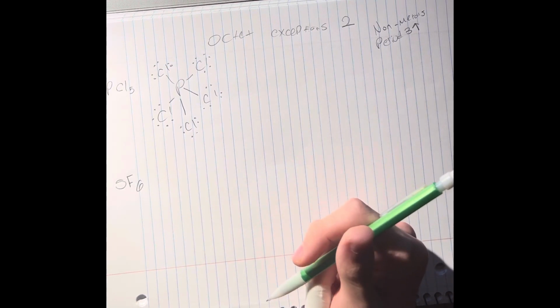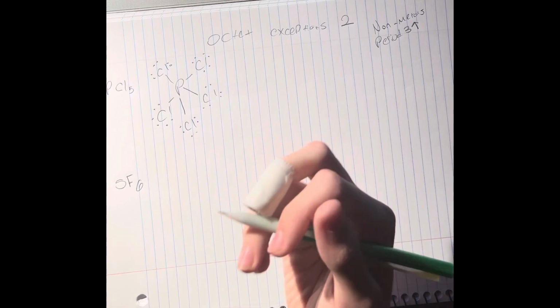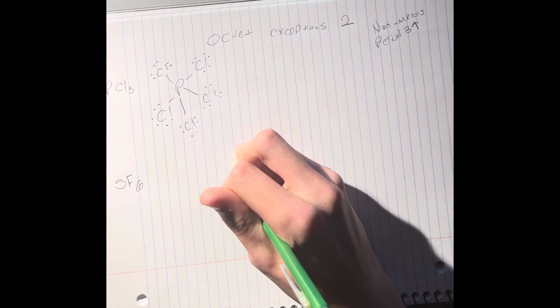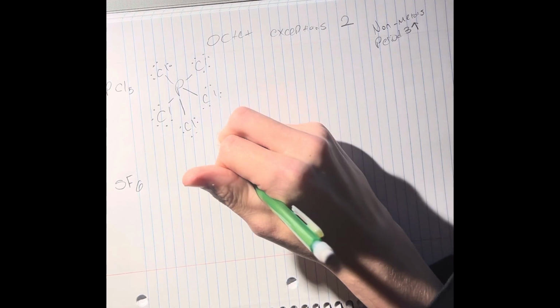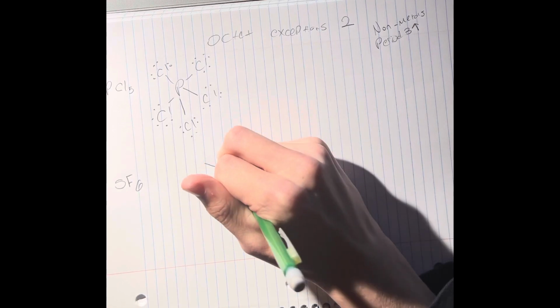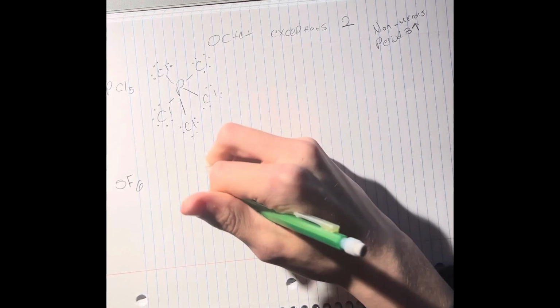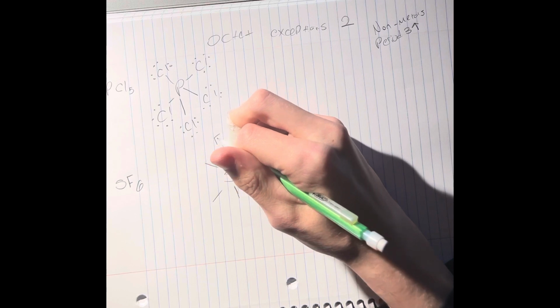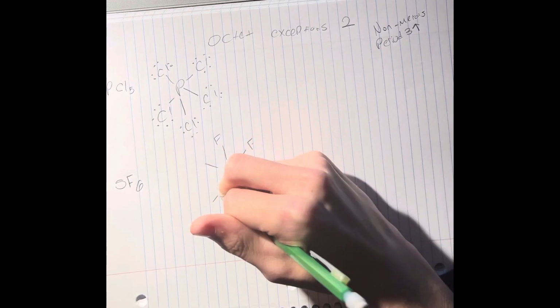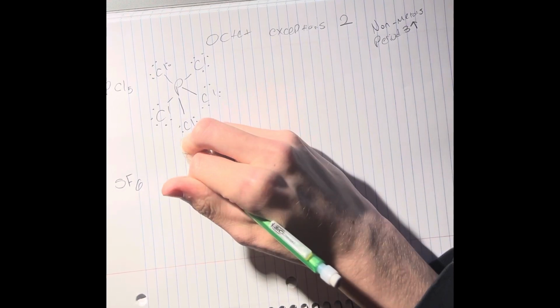If you want to, you can pause the video and do it on your own or just watch. We're gonna realize S is our central atom. Is S a non-metal? Yes, sulfur is a non-metal. Is it period 3 or higher? It is period 3 exactly. So we can bind all 6 of these F atoms to our sulfur.